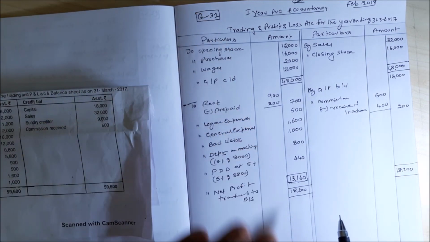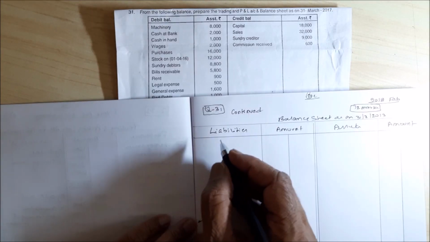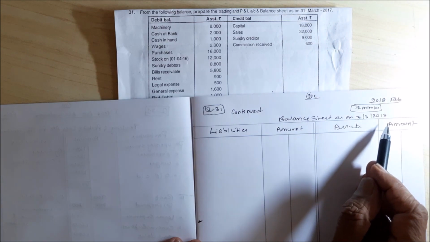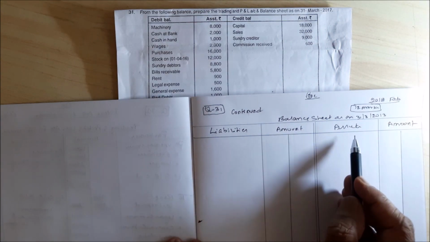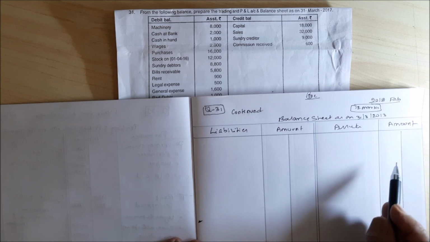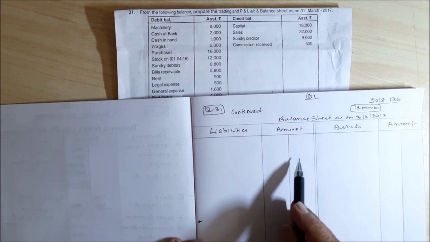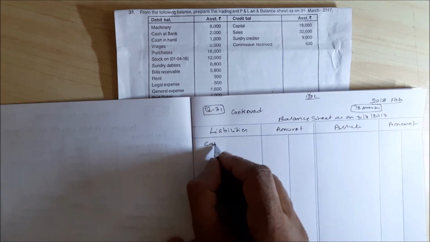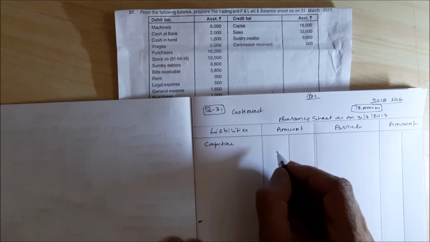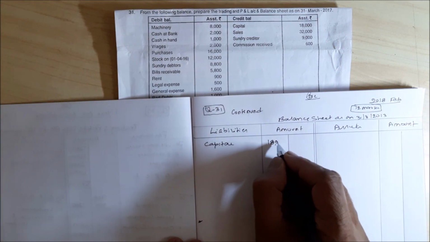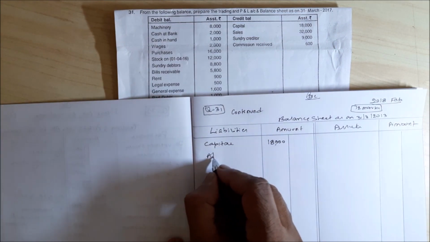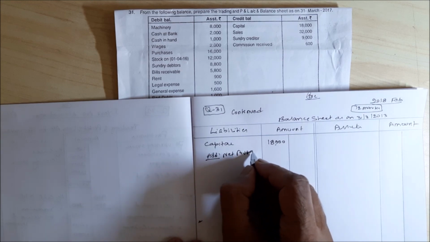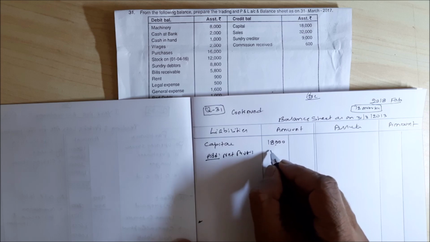Now this is the trading and profit and loss account. Now we will prepare the balance sheet. Balance sheet as on 31/3/2013. Liabilities, amount, assets, amount. I have written two columns like the trading and profit and loss account: one is the inner column, the other one is the outer column. Capital 18,000 in the inner column, and add net profit 13,160.